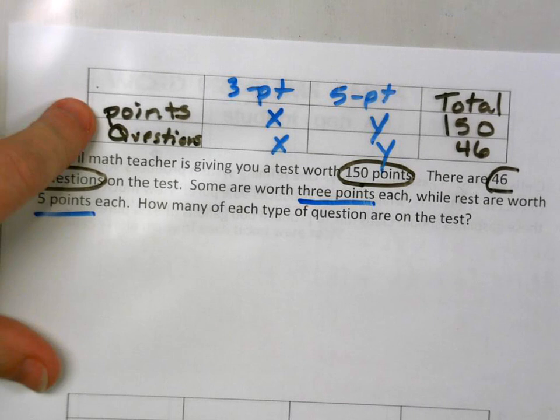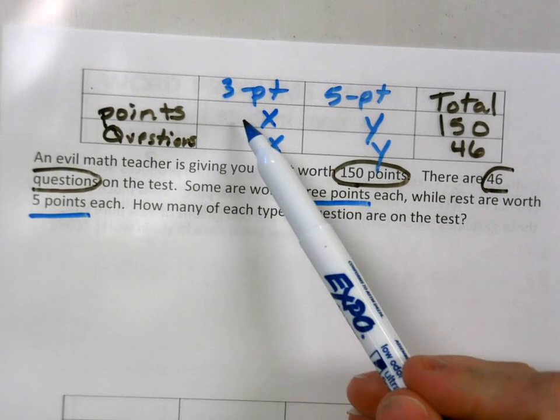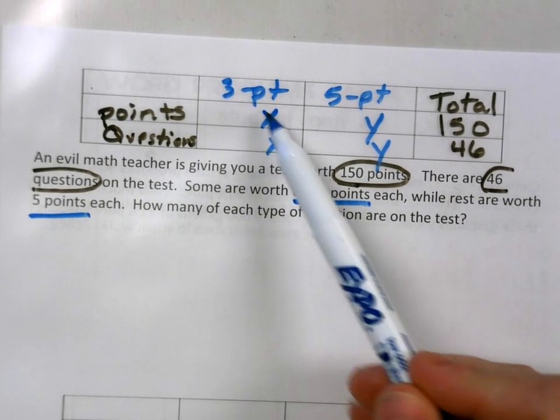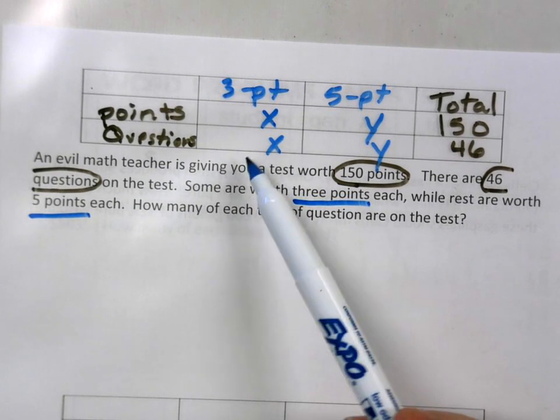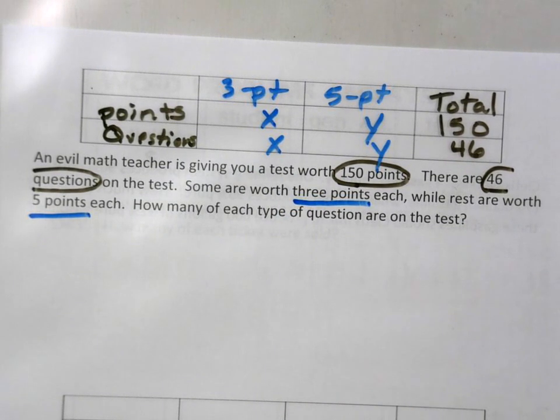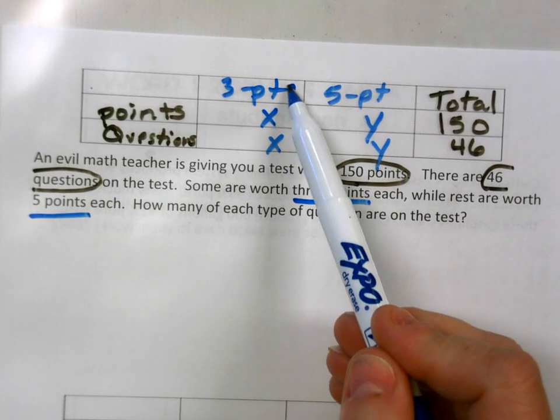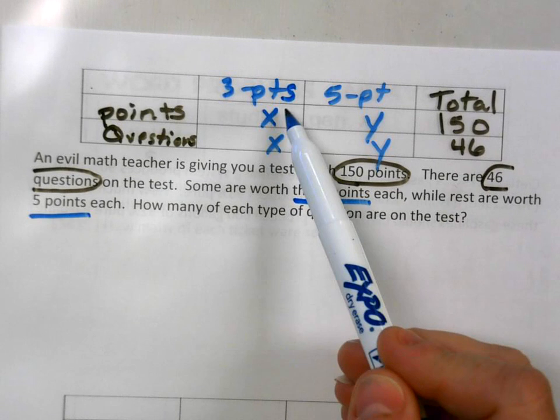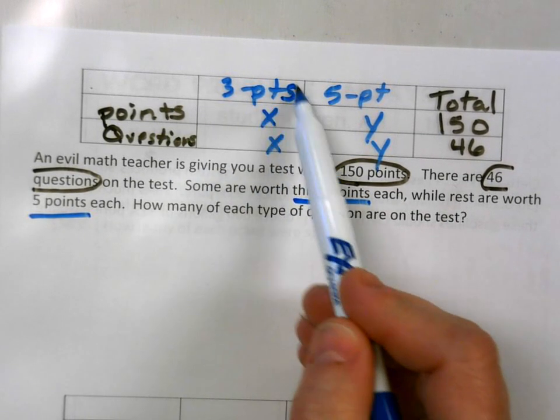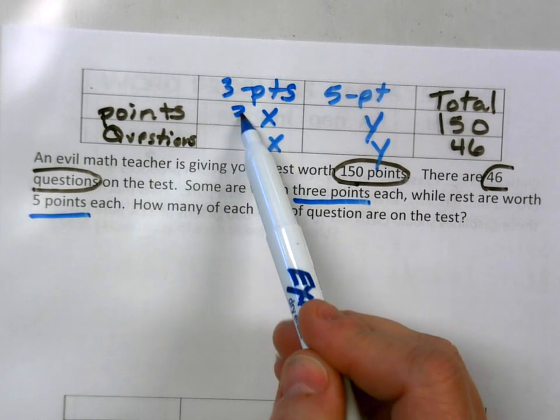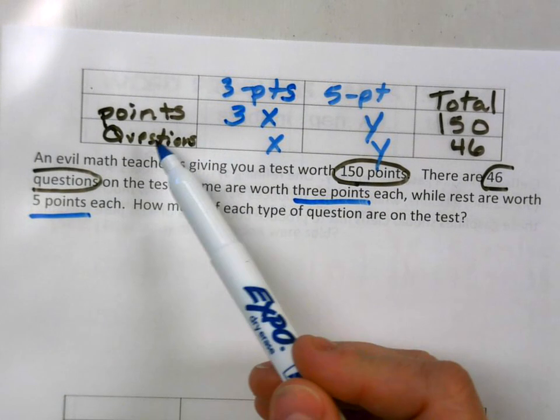The points? Are we going to multiply 3 times x to get the total number of points? Or are we going to multiply 3 times x to get the total number of questions? Okay. So if it's talking about 3 points for each question, then the 3 is the points. Here's the other hint.